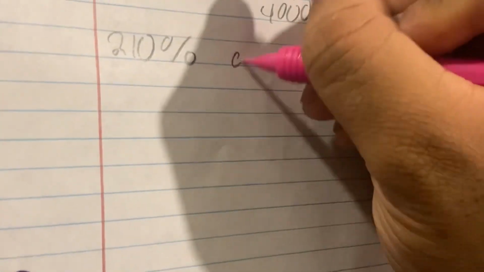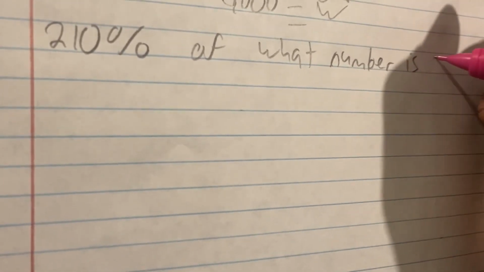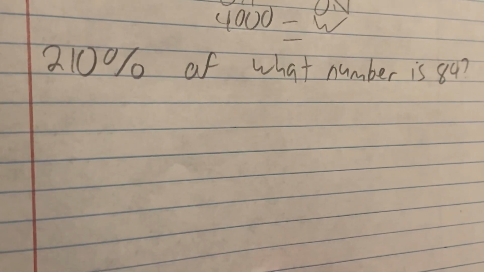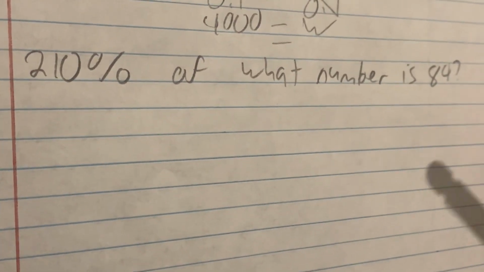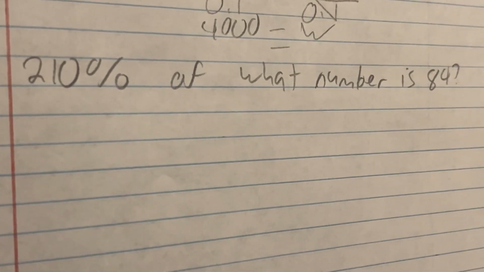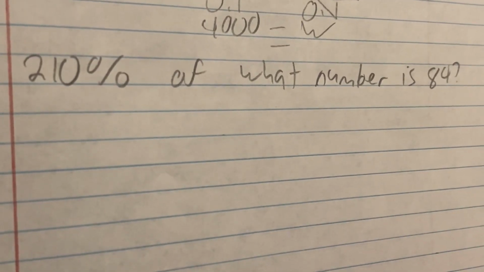For our last example, we're going to do a try it yourself portion. Our question is going to be 210% of what number is 84? As I said before, this is the try it yourself section. For this question, I want you to pause it really quick and try to answer this all by yourself. It's not hard, you just saw me answer it twice. I'm going to count down from 3 and I want you to pause it and try it on your own. So 3, 2, 1, pause.